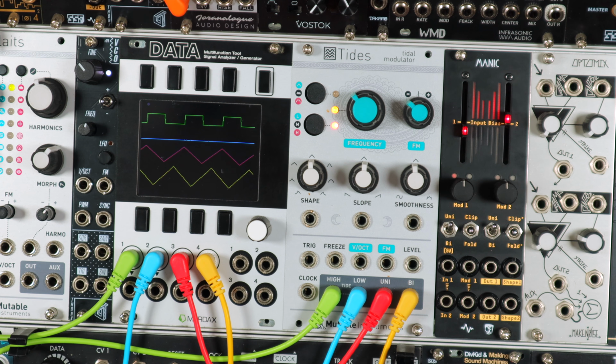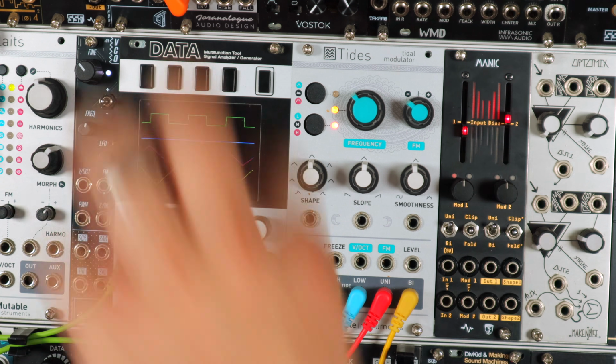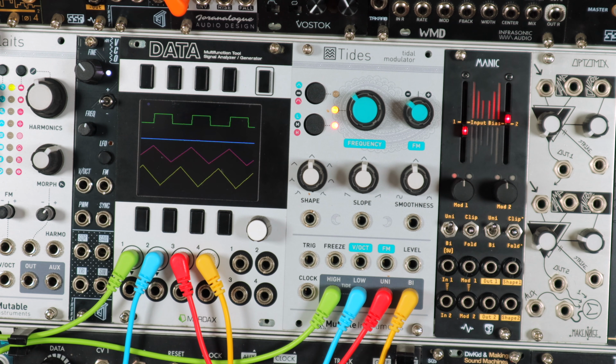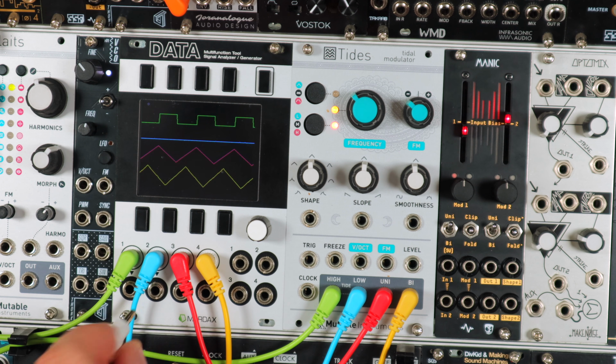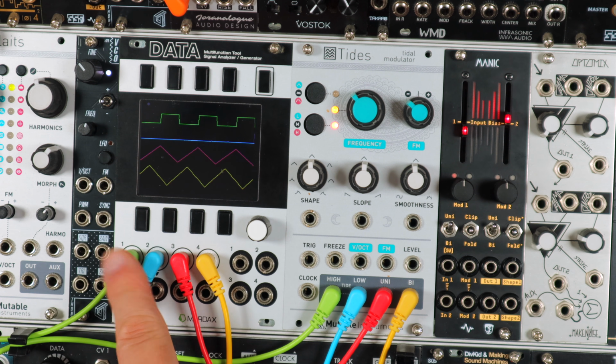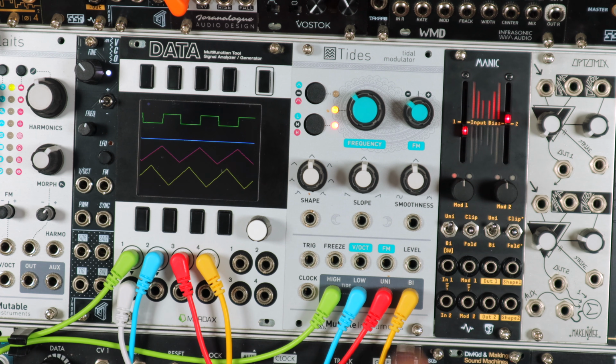So let's first just take a look at Tides, as I really enjoy Tides as an oscillator. We'll just patch all of the outputs here and have a quick listen and very quickly build a voice because I want to get to Sheep, although there are some other patches to explore with Tides. Going down the outputs here, this is the high output, which is a pulse.